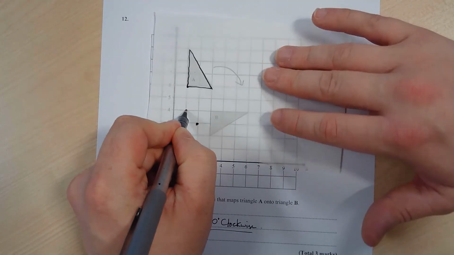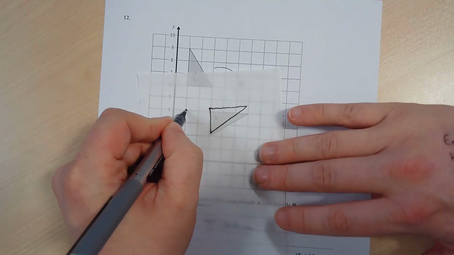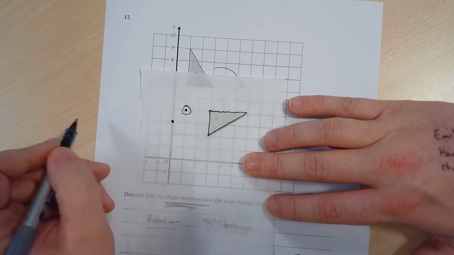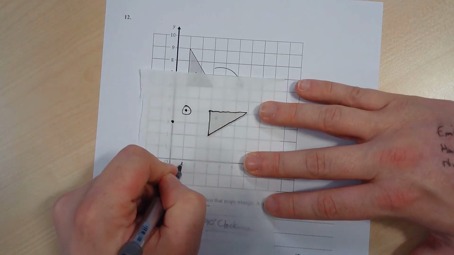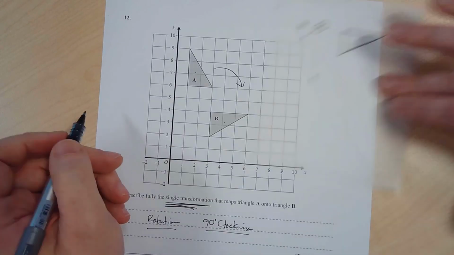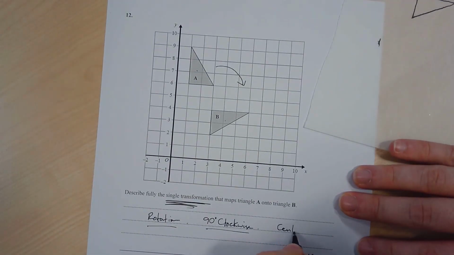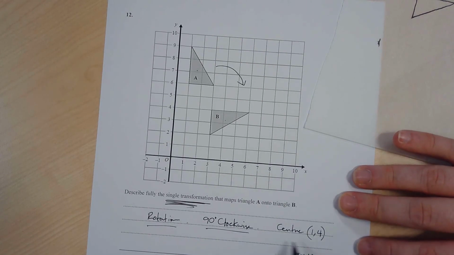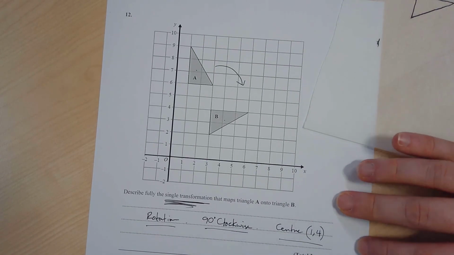It should be, I think, this point here. So if I put my pen on there and rotate it around, you see it lands exactly on B, so that is my centre of rotation. That's the coordinate 1, 4. So I write that down as my centre. So 3 pieces of information for 3 marks.